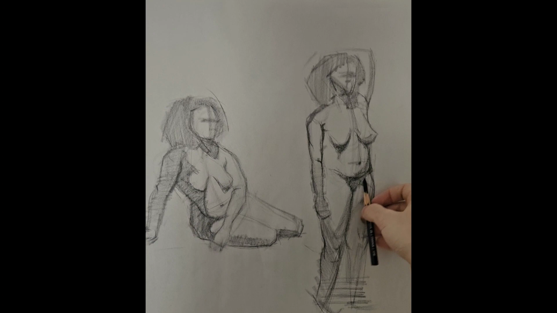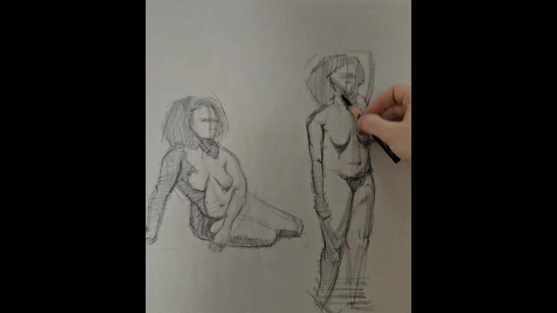So underneath the pelvis area, underneath the belly, underneath the breast, I was always finding these nice shadows. It was because the lighting was coming from above. And then of course, on the neck here, like this.